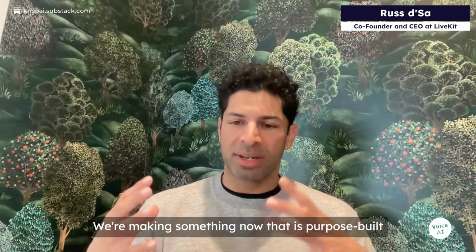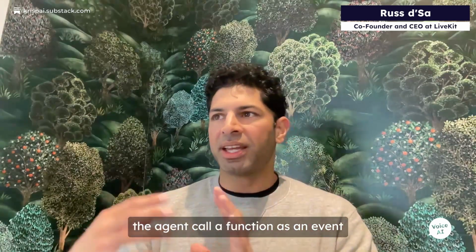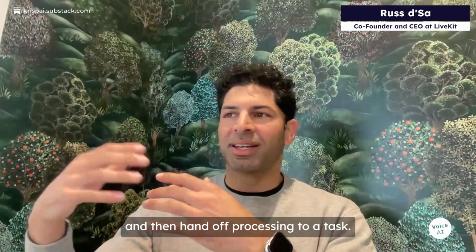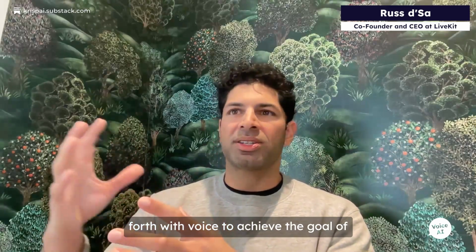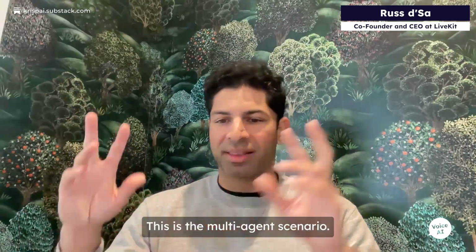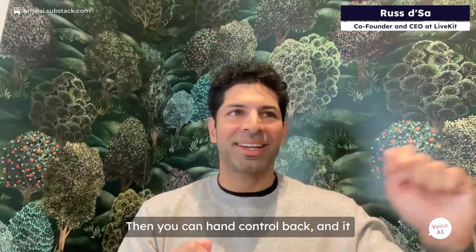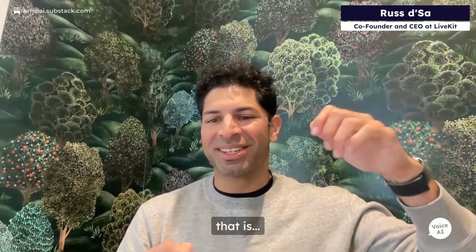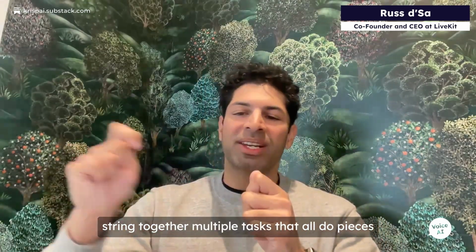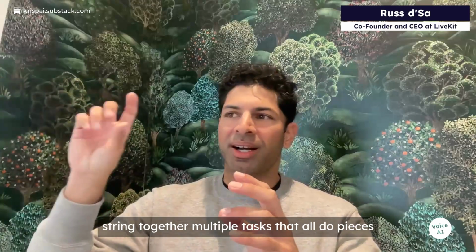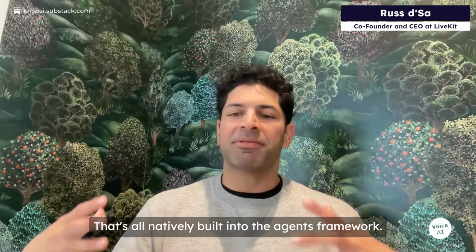We're making something now that is purpose built for modeling complex workflows, where you can have the agent call a function as an event and then hand off processing to a task. And you can go through a complex back and forth with voice to achieve the goal of that task. And this is the multi-agent scenario. And then you can hand control back, and it can then delegate to another type of agent that is, I don't want to call it agent because it's this overloaded term, but you can basically string together multiple tasks that all do pieces of a larger, more complex workflow. And that's all natively built into the agents framework.